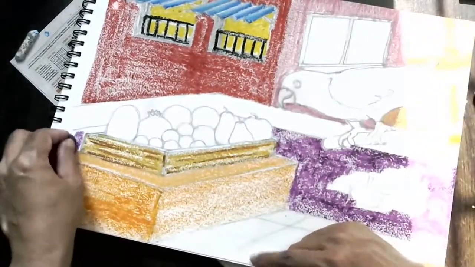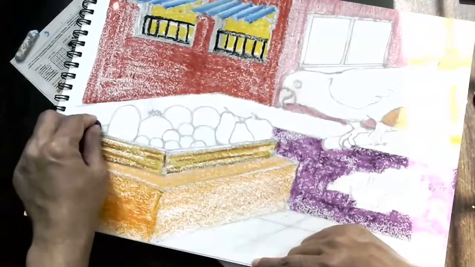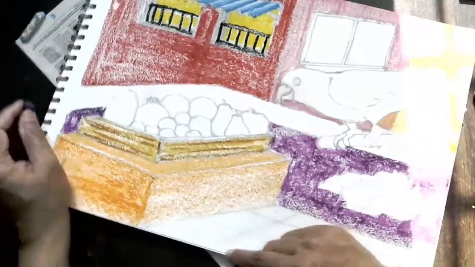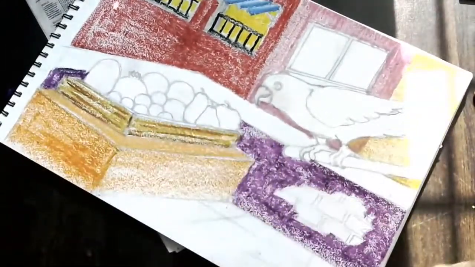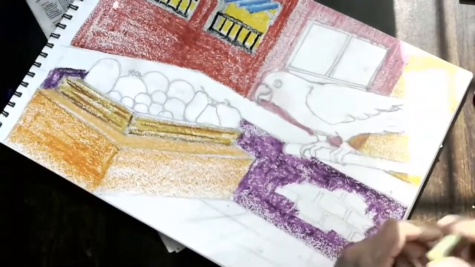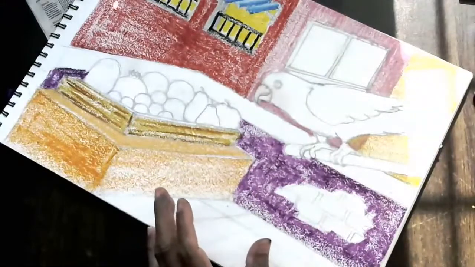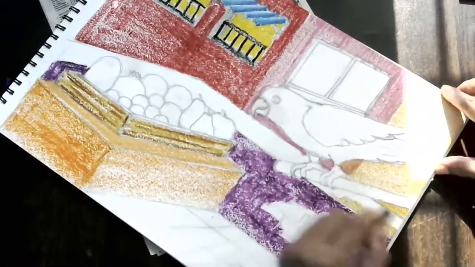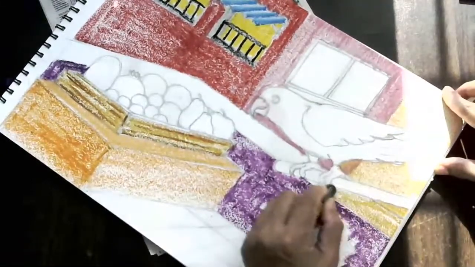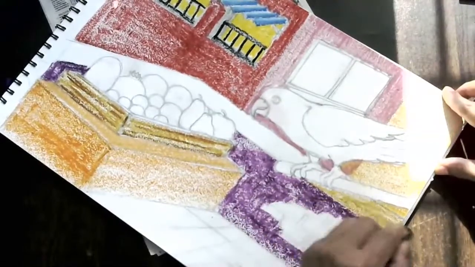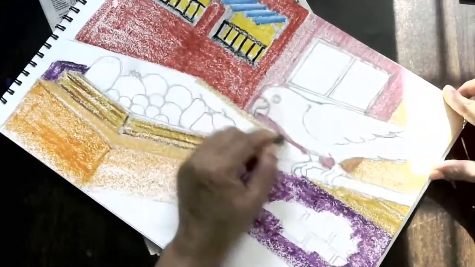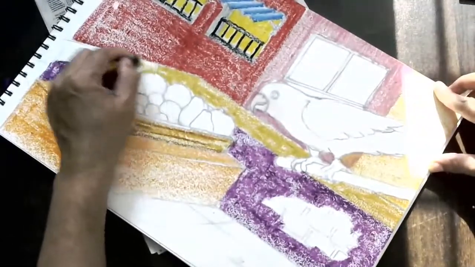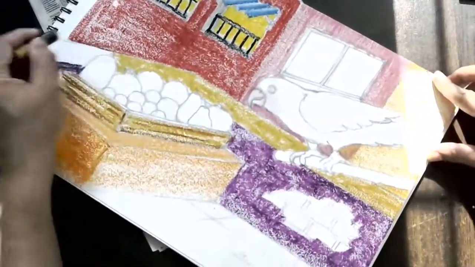Just why this has been done is because, like this, and then at the edge we can do a little bit of some lighter color, like a very very light brown or a deep yellow, or even yellow ochre here like this.